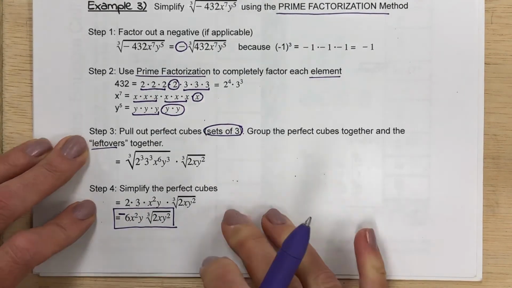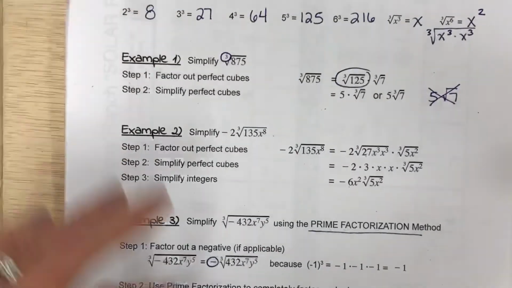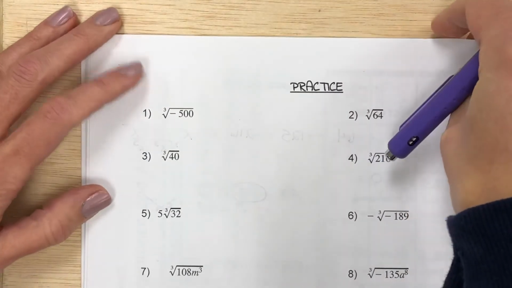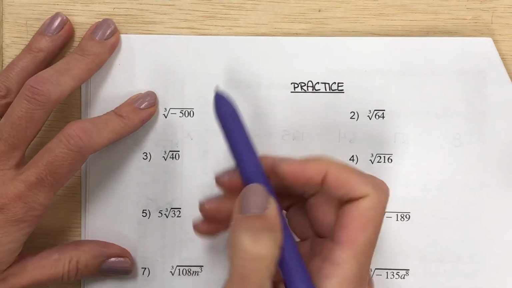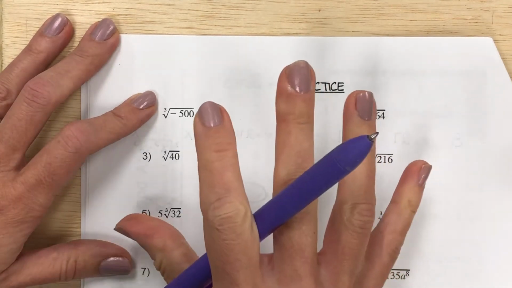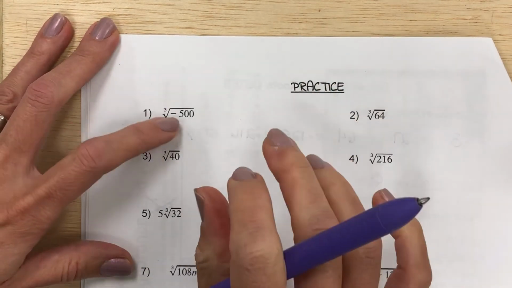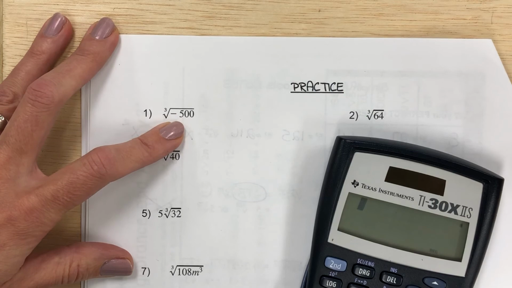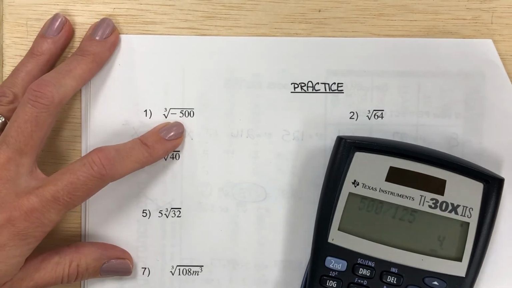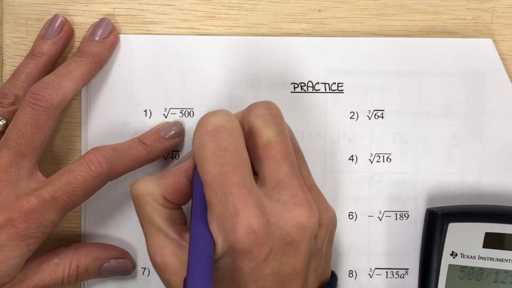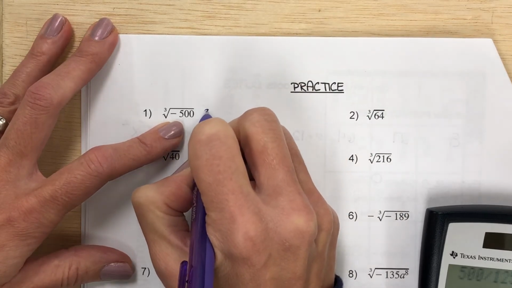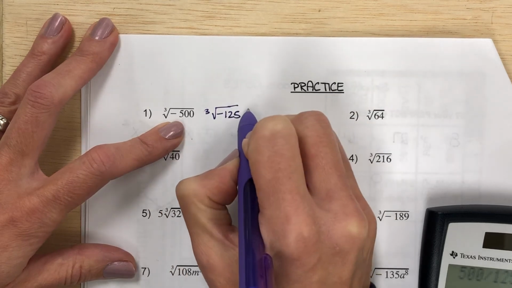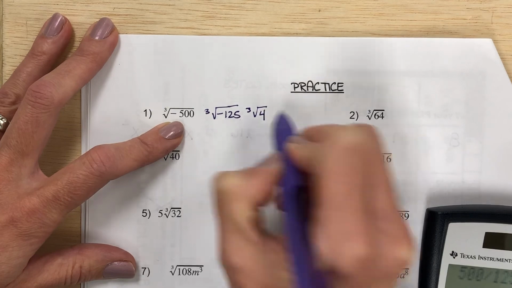So that is a method using prime factorization. Let's go ahead and do an example from our practice. All right, number 1, the cubed root of negative 500. I'm immediately thinking, okay, what are perfect cubes that go into 500? I think 125 might go into that, so let me check it out. I know 125 is a perfect cube. 500 divided by 125. Oh, yeah, it goes in 4 times. So let's see, that's going to be the cubed root of, and I'll just do a negative 125 here. And my leftover is the cubed root of 4.